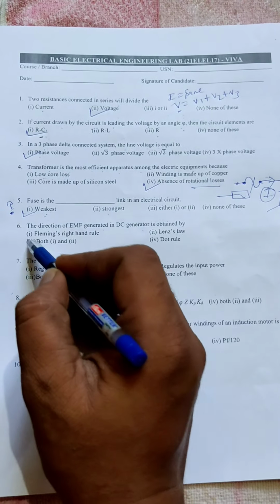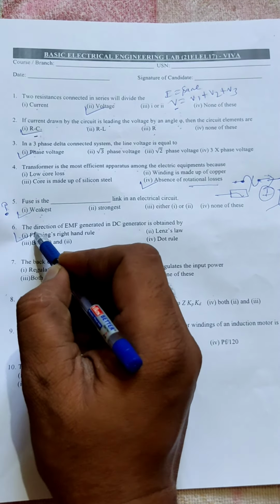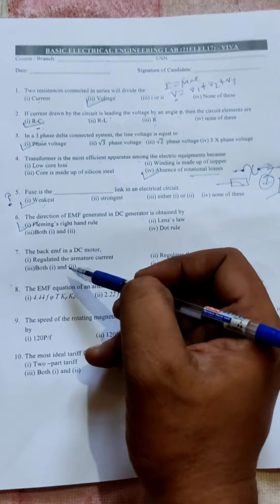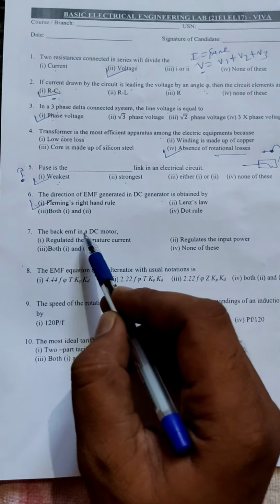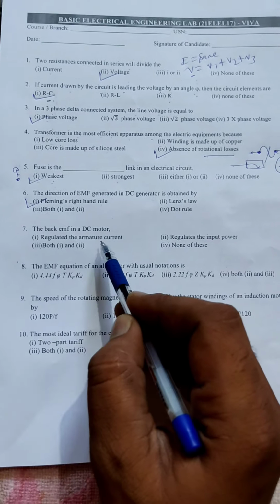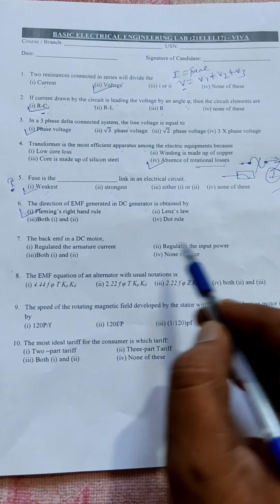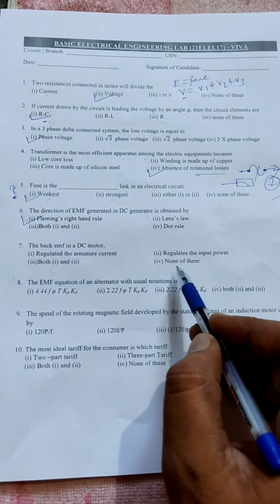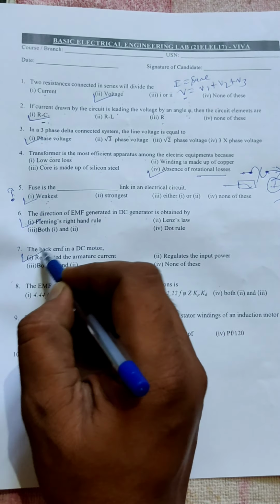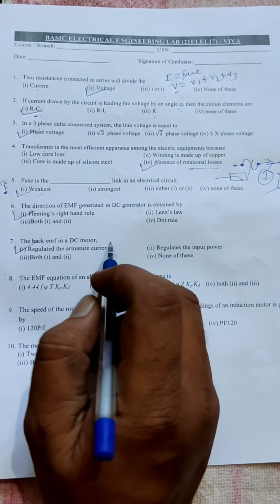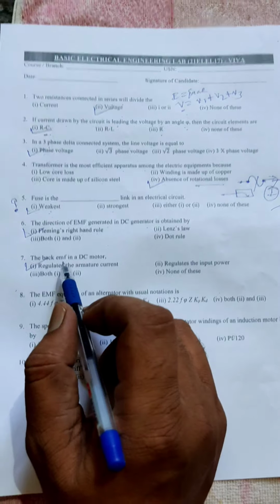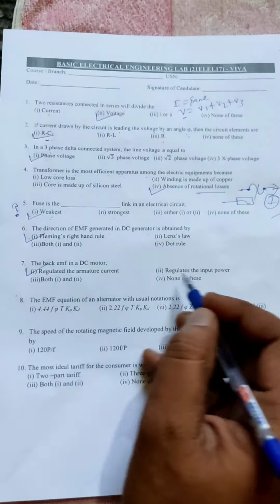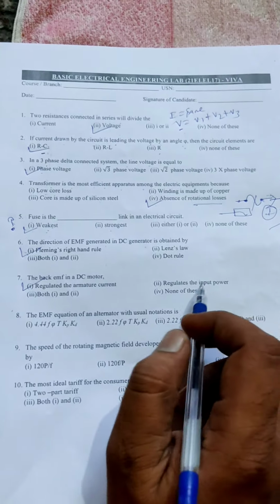Next, the direction of EMF generated in a DC generator is obtained by? See, for EMF in a generator, the direction is found from Fleming's right hand rule. The back EMF in a DC motor regulates the armature current, regulates the input power, both 1 and 2, or none of these. The first one is correct: it regulates the armature current. Back EMF will oppose the input, it won't regulate the input power. It regulates the armature current, that's it.